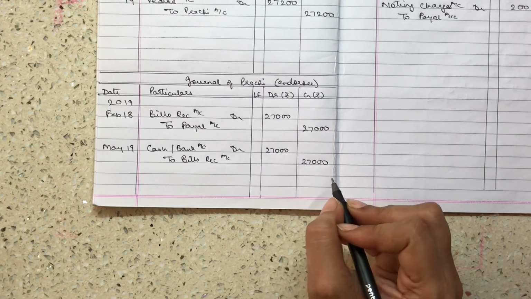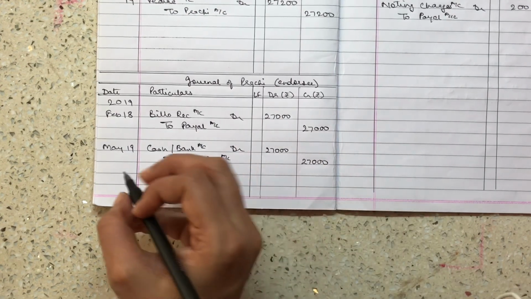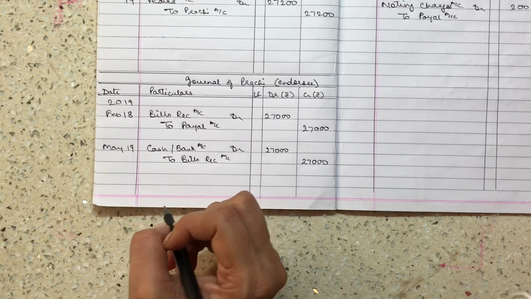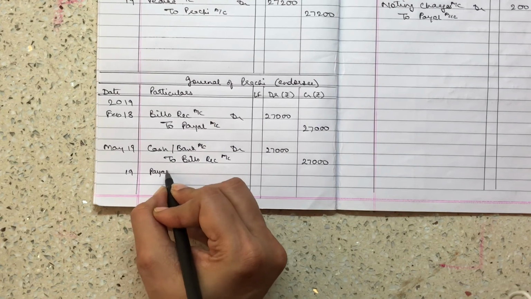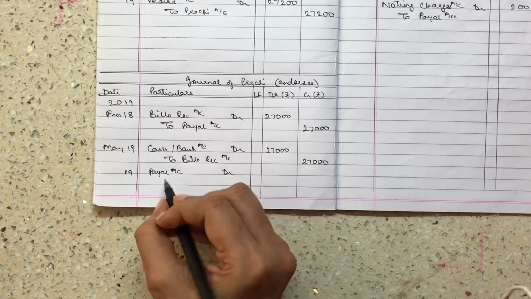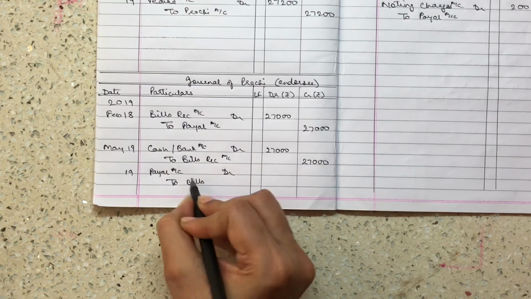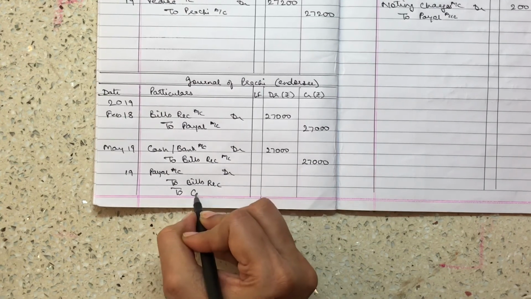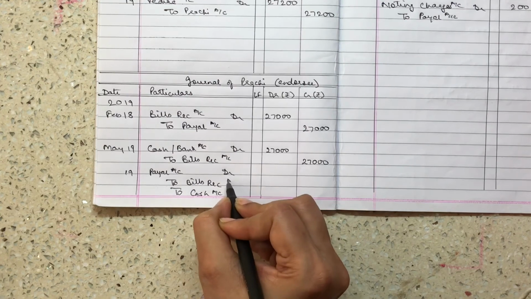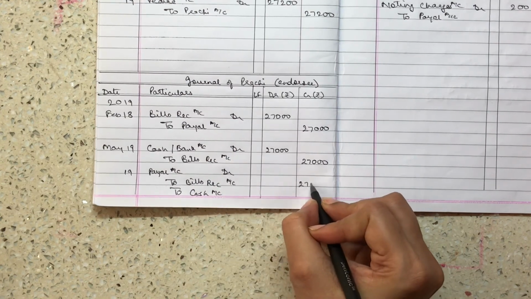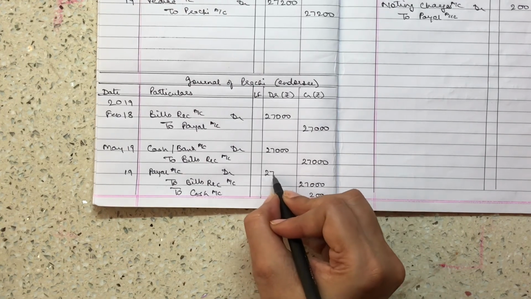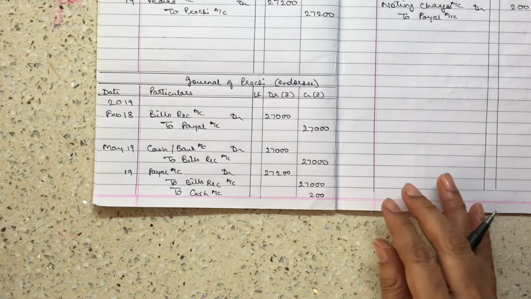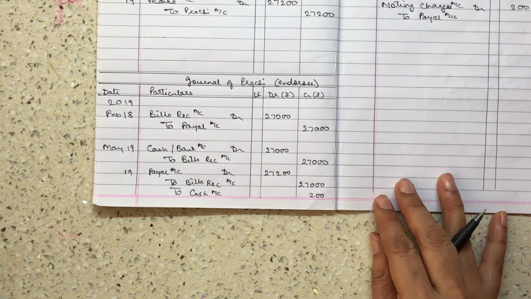And when the bill is dishonored and she has to pay the noting charges, then the entry will be same date, Payal account debit to bills receivable and to cash, how much she has paid for noting charges. So bills receivable was 27,000 and cash what she paid was 200 rupees. So this is 27,200 rupees. Okay. So narration will be being dishonor of bills receivable and noting charges paid.